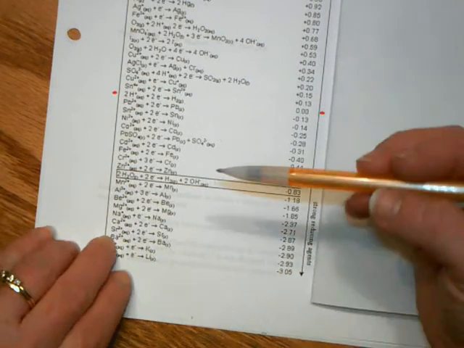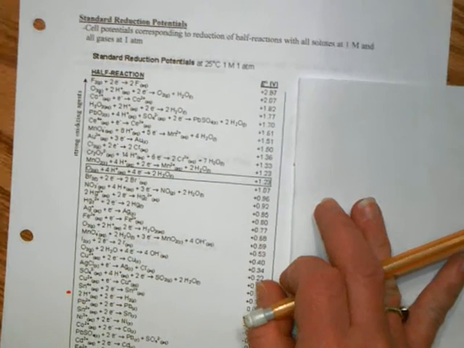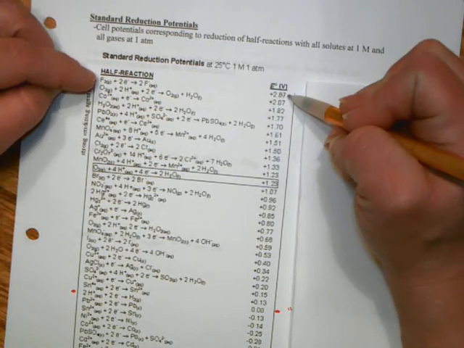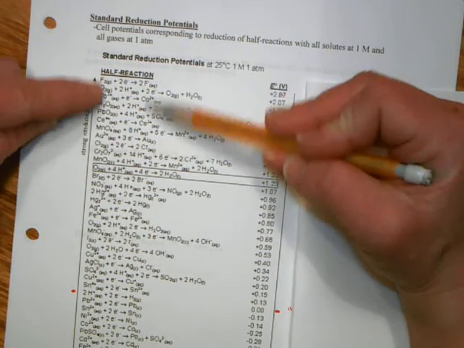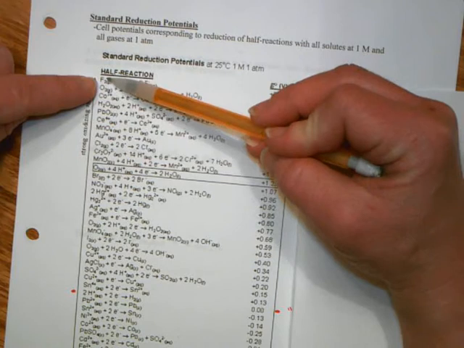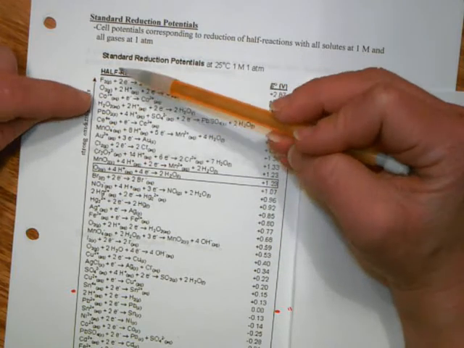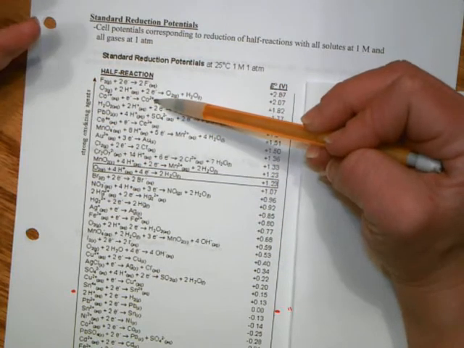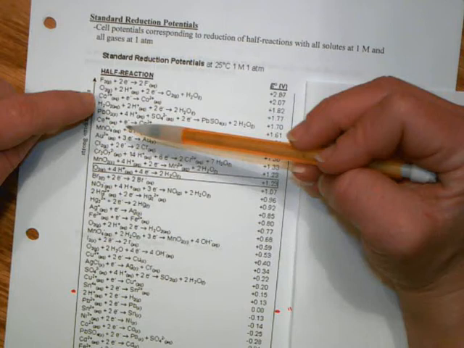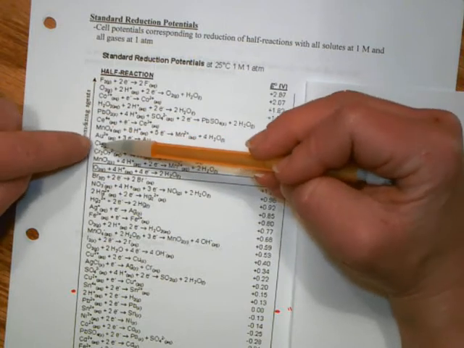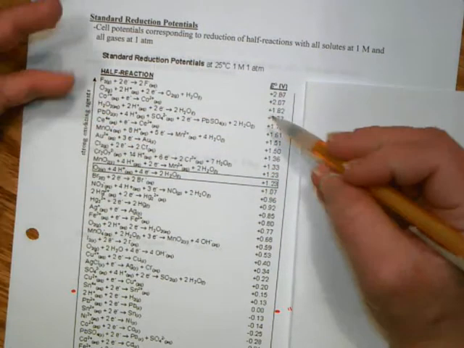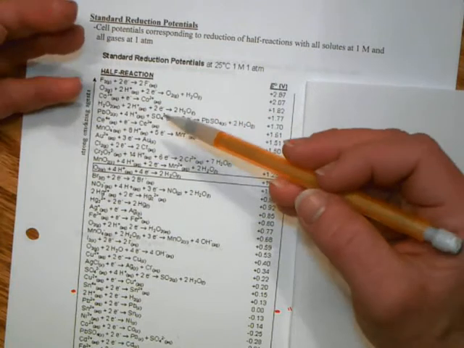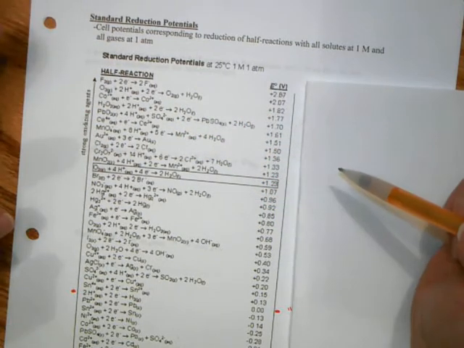If we look at the species that have big positive EMF values for the reduction reactions: fluorine becoming fluoride, cobalt-3 becoming cobalt-2, gold +3 becoming neutral, chlorine diatomic becoming chloride. Knowing the chemistry of our elements, that should make total sense to us.